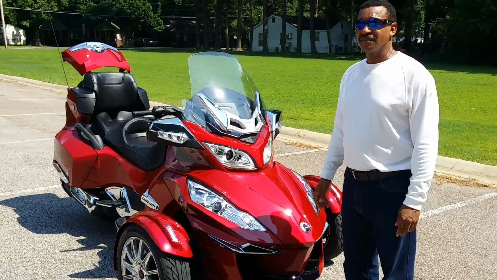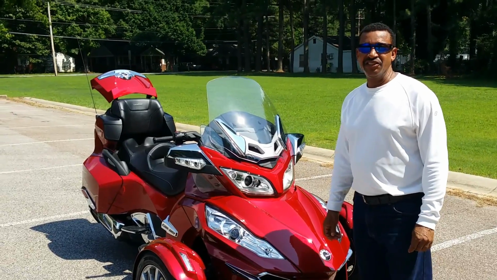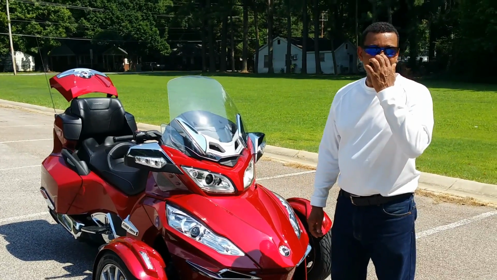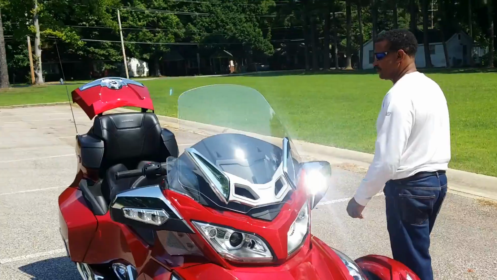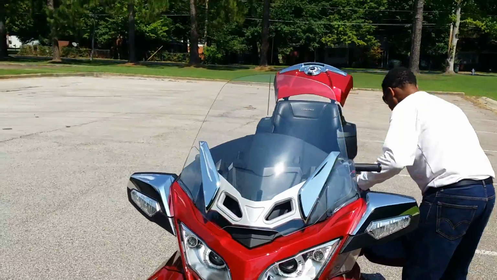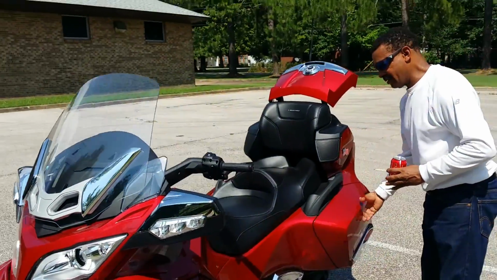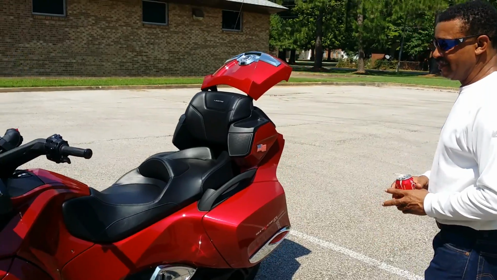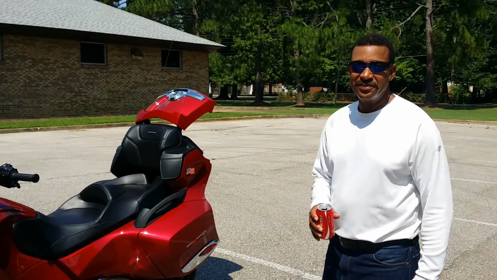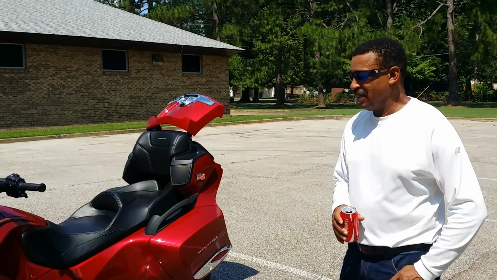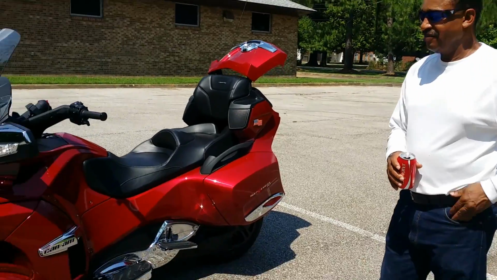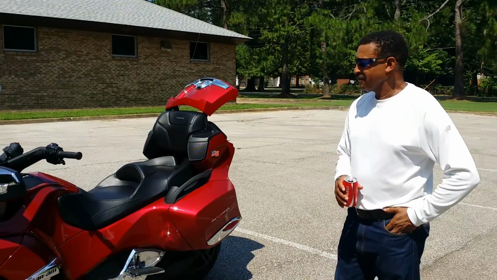Wow. Now, what kind of engine is in that thing? It has a 3-cylinder engine, straight 3-cylinder. Yes. Inline 3. I think it's a Rotax engine. Yes. With plenty of horsepower. Extreme horsepower. This bike is very fast, very powerful.